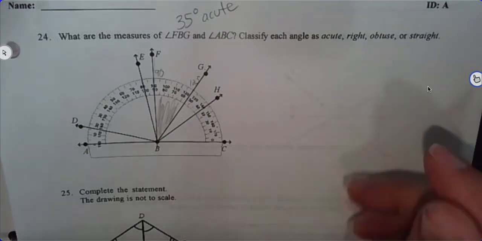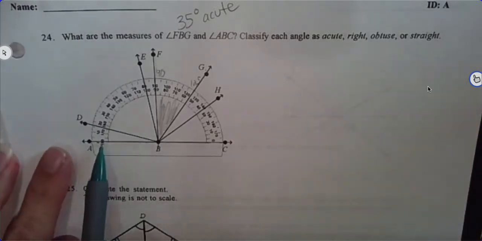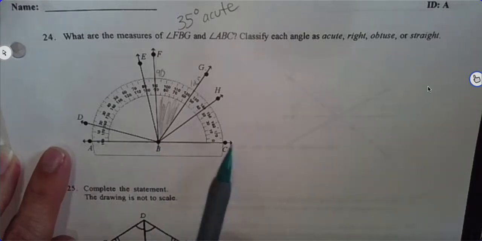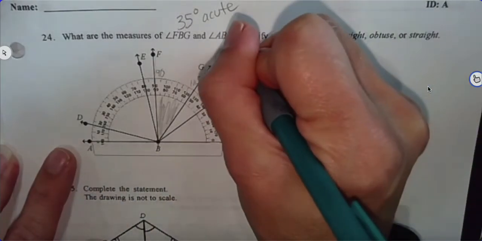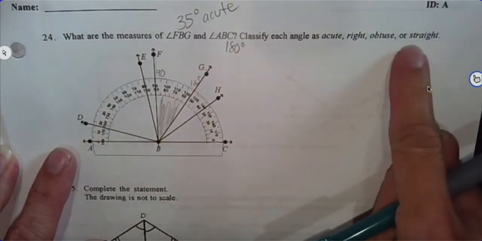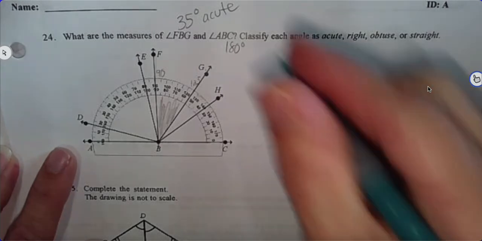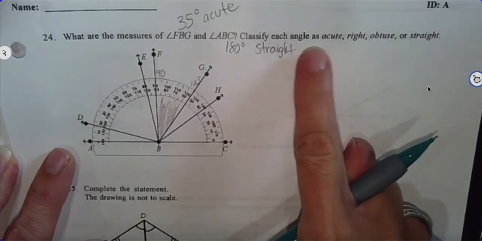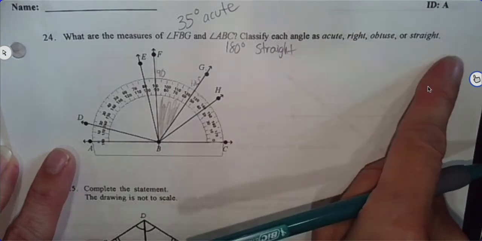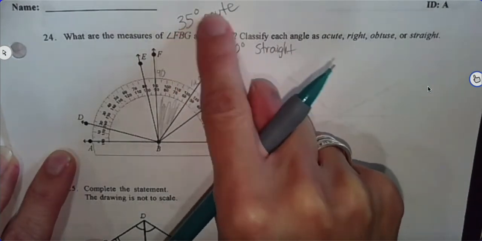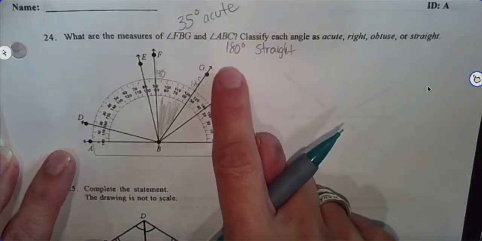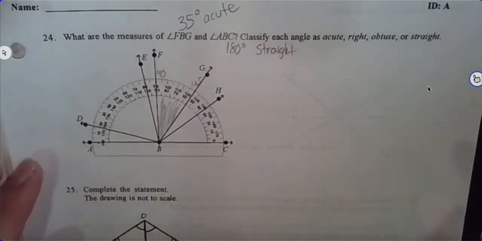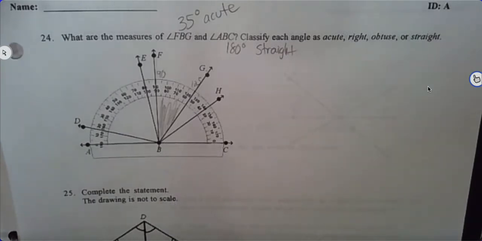All right, ABC. Now let's see. Oh, that one's not bad at all. What is ABC? What's the degree? 180. It's a straight line. It's 180 degrees. And then I'm also going to put that it's straight. Yeah, because it says classify as acute, right, obtuse, or straight. So this one was 35 degrees, an acute angle. This is 180 degrees. It's a straight angle. A to B to C. It's just straight across.